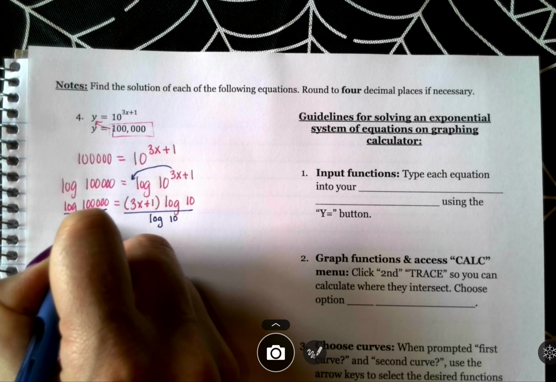Once I have them in my graphing calculator, I want to click second trace so I can calculate where they intersect, and I want to choose option 5, which is labeled as intersect. Because if I'm looking for the solution to a system, which is just multiple equations, that is where they intersect. I'm looking for where they cross, where they touch. That's what a solution to a system is.